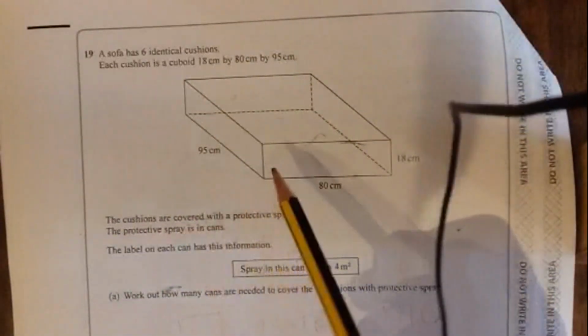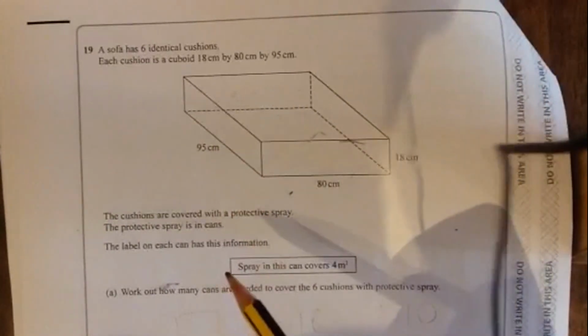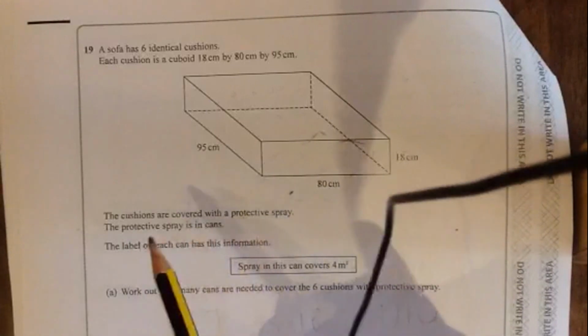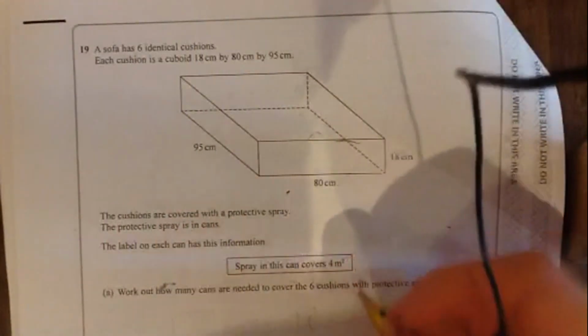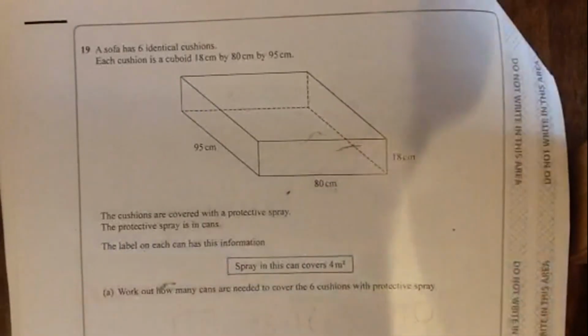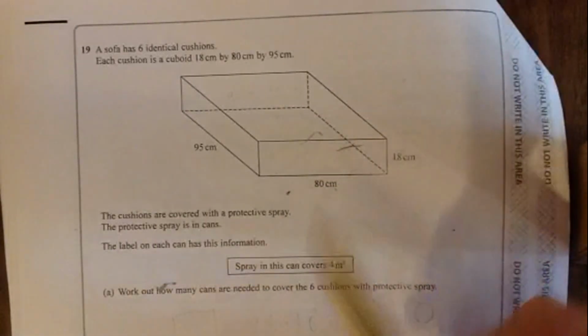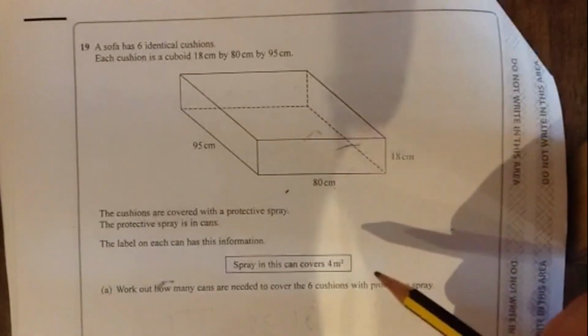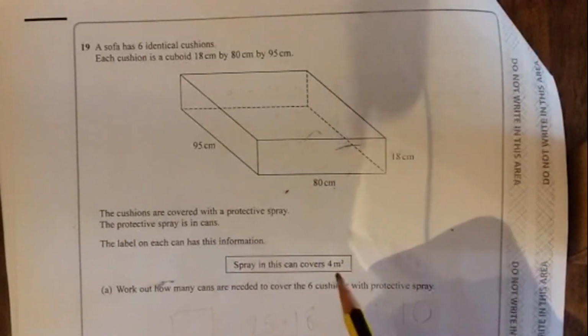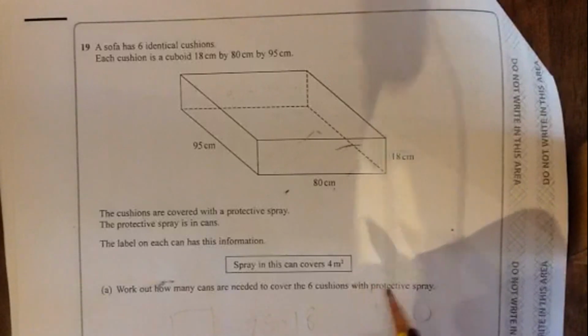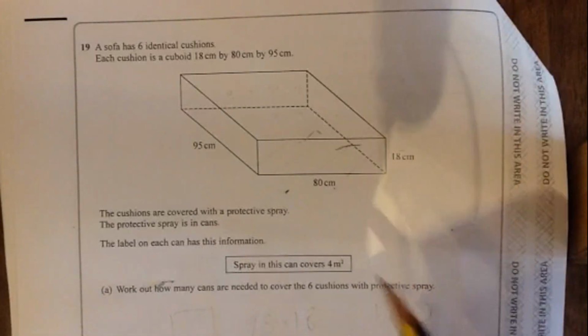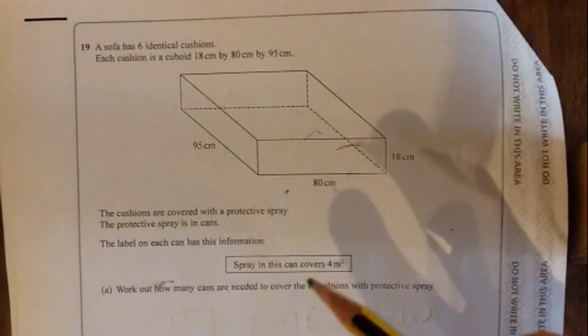Right, first thing we have to notice is: is this a volume or is this a surface area question? People watch this, they think straight away it's a volume question, so they multiply them all. It's not. It's a surface area, because we're talking about what's covered in the spray. Second thing we've got to notice is this is in meters, that's in centimeters. It's a lot easier to convert them all to the same units at the start. Now, 4 meters squared is not 400 centimeters squared, because meters squared means you've got to actually square the units. So it's a lot easier to change these to meters straight away.